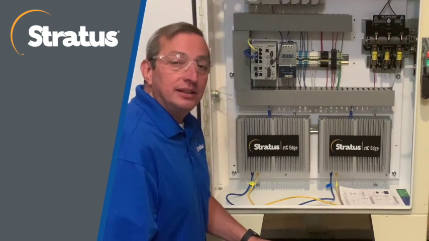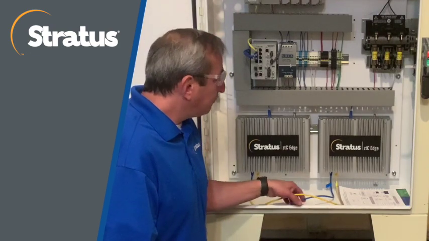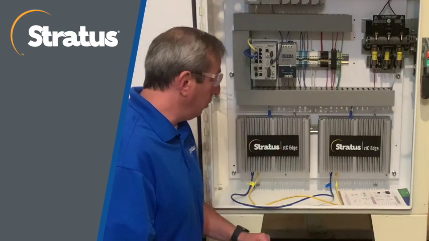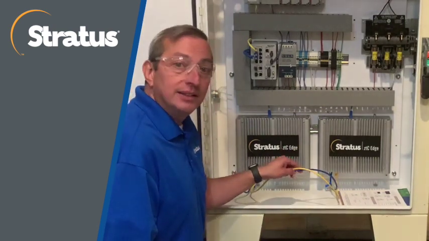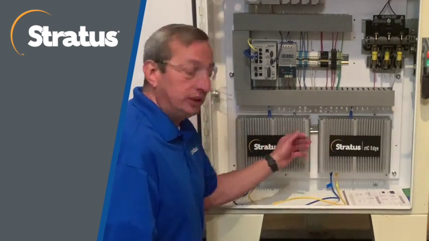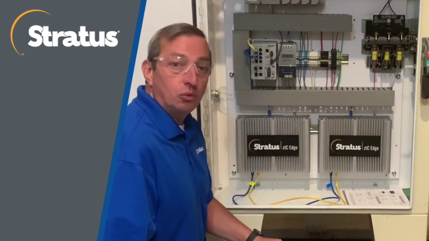When we talk about the reliability piece, as seen here, the ztC Edge is two separate nodes that are joined by this synchronization link. So in the event of any type of failure with one box or the other, the system will continue to run.